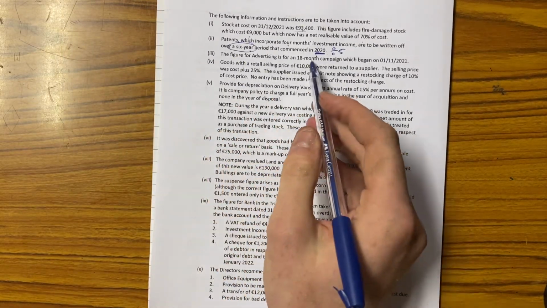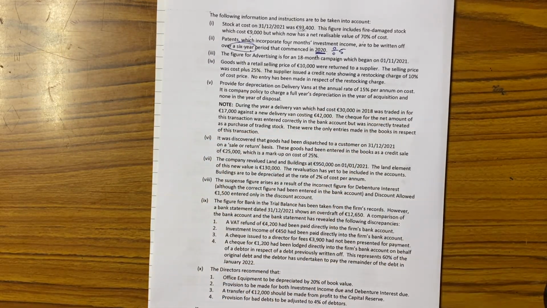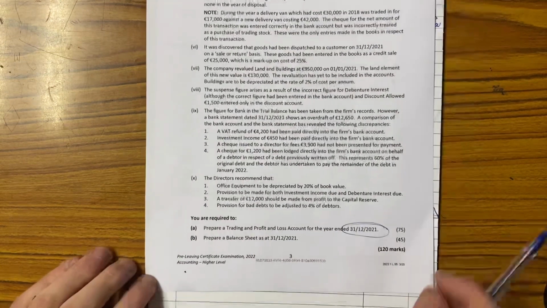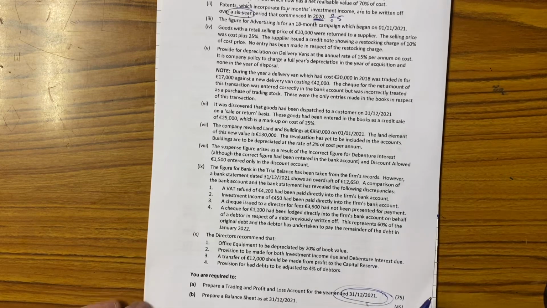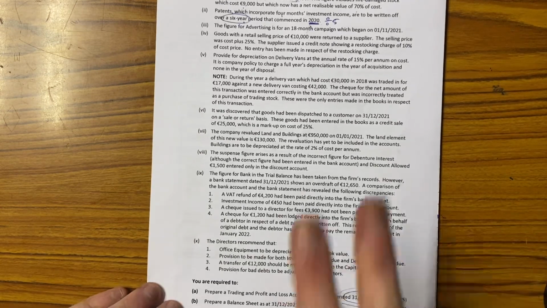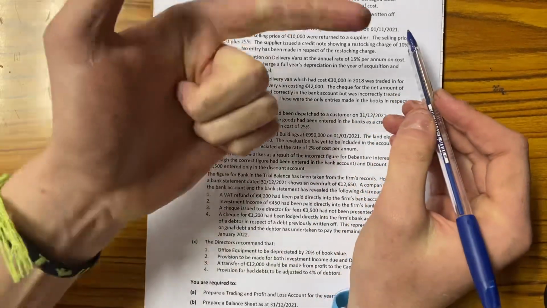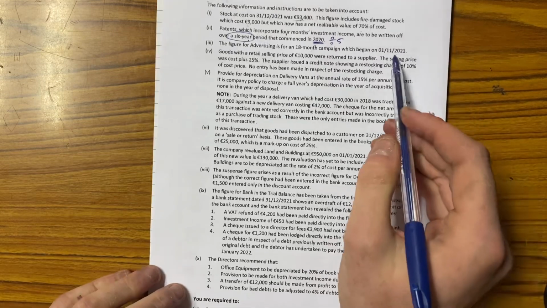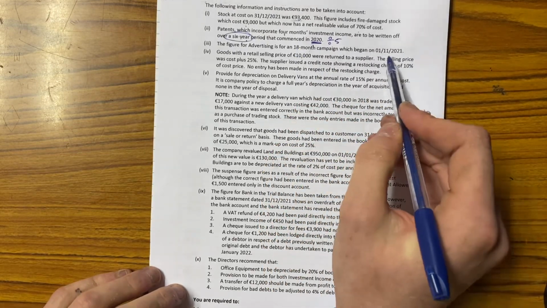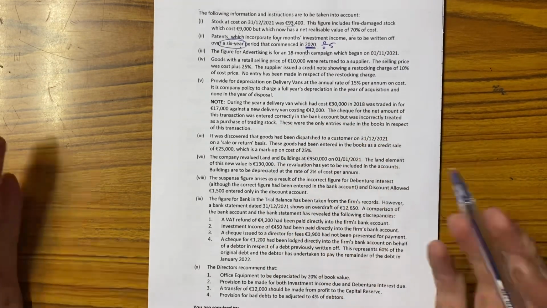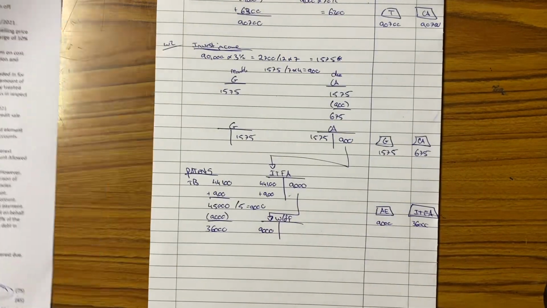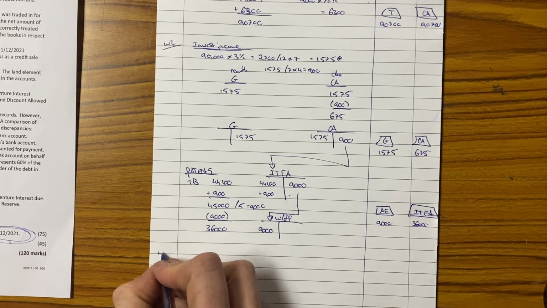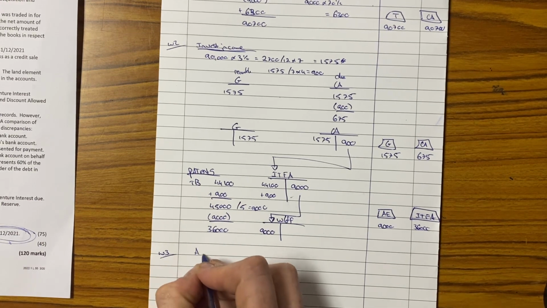The figure for advertising is for an 18-month campaign which began on the 1st of the 11th, 2021. Just keep an eye on the date of the account. So we're doing the accounts for 2021. How many months refer to 2021? 2. Why? Because we've got the 11th and the 12th. Okay, which means if it's for an 18-month campaign, 2 months relates to this year. How many months do not relate to this year? You're going to have 16. So that 16 is the figure I'm going to look for there. Okay, so working 3, advertising.